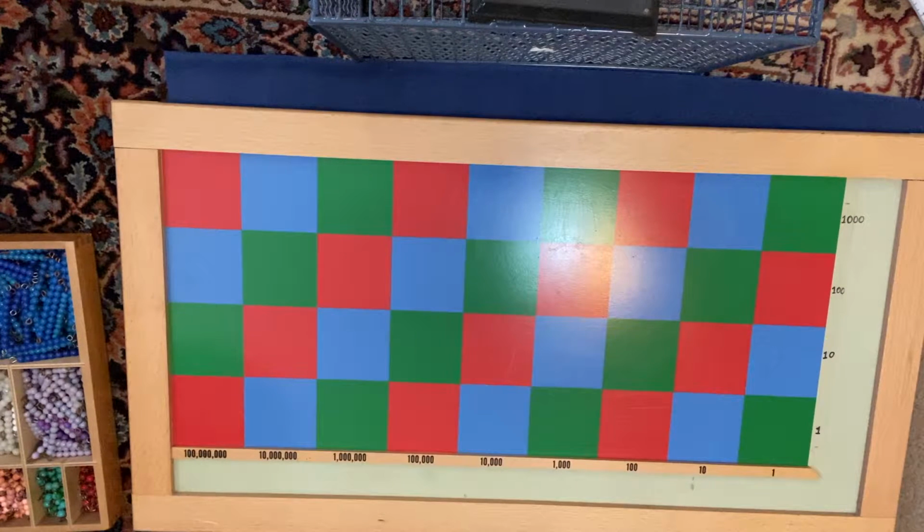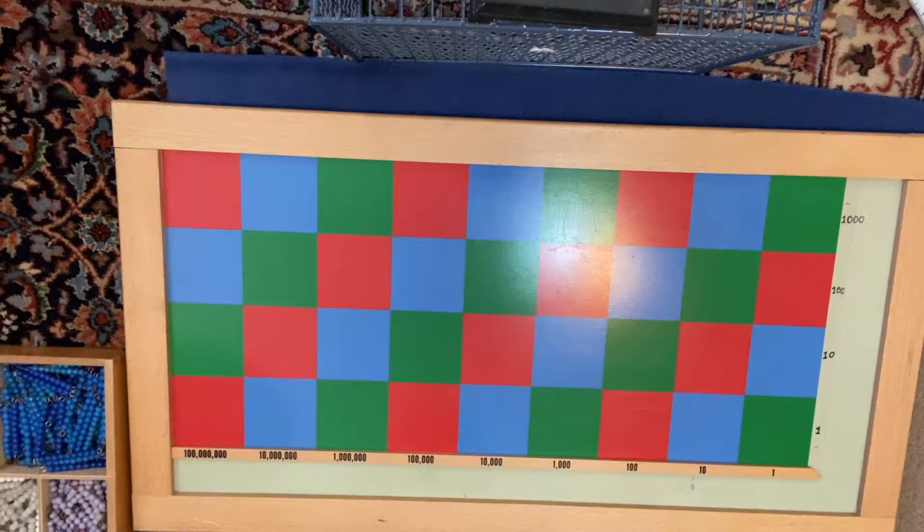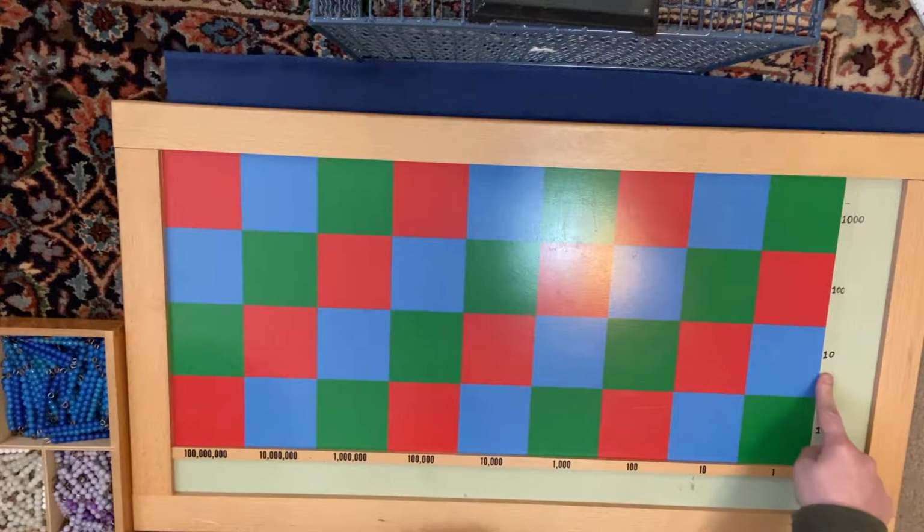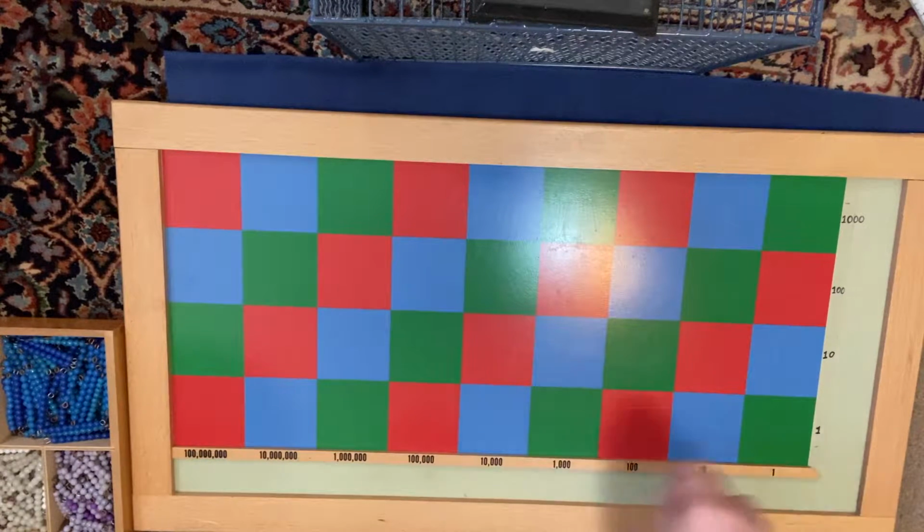Okay, everybody. So welcome to the second lesson of Checkerboard. When we did the first one, we learned how to multiply multiplicands by single-digit multipliers. If you haven't practiced that a lot, I recommend you practice that. But today we are going to multiply multiplicands by two-digit multipliers.